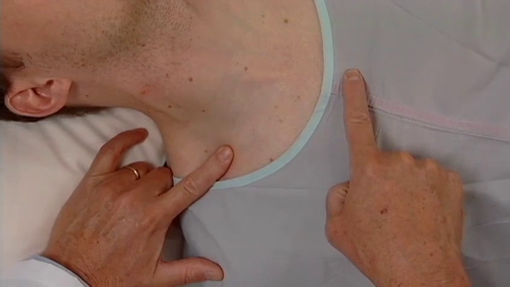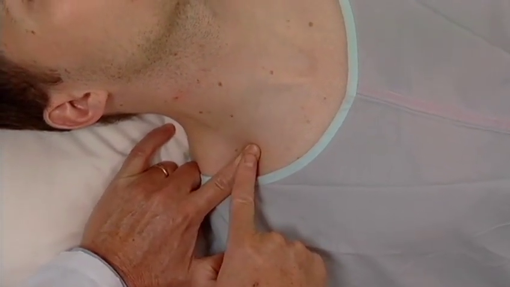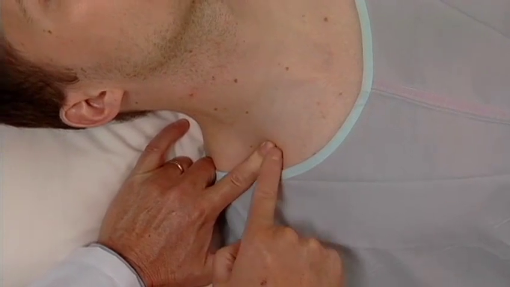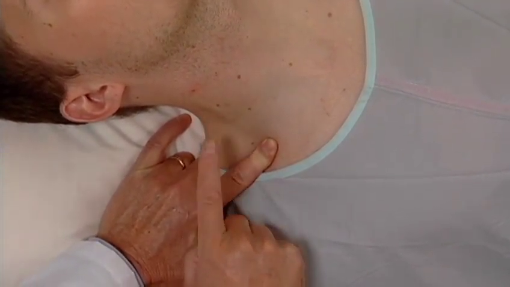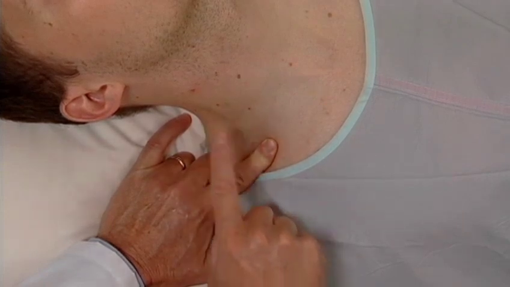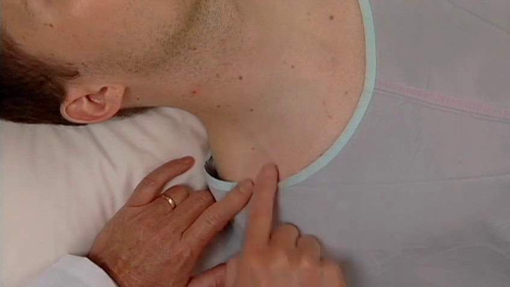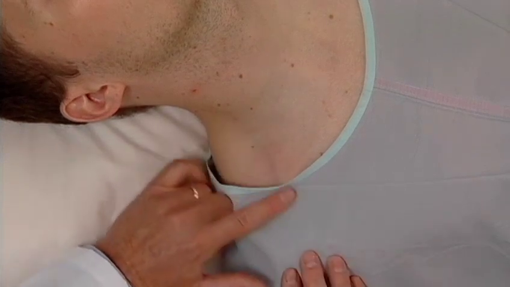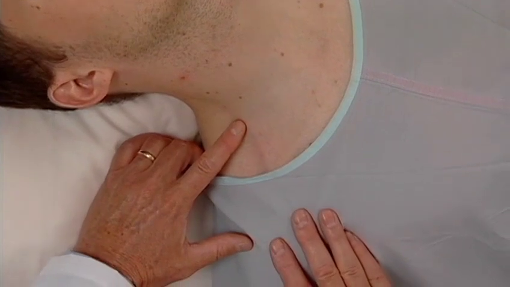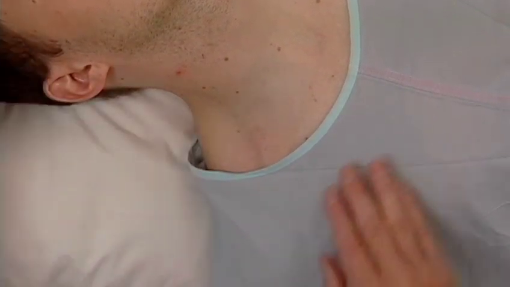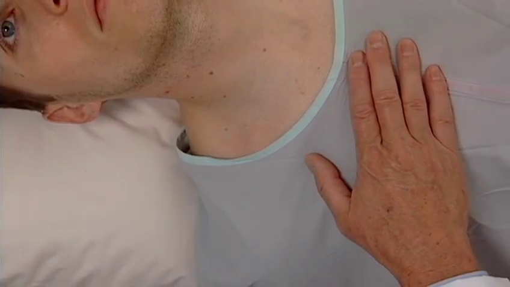We can get a sense, just relax, that I can compress the external jugular where it enters the chest and keep it distended in this area, and then we're going to watch it collapse and watch the meniscus come down. And that will give us an idea where the apex of the blood in that vein is, and it's obviously well below this area. So that's examination of the neck veins.